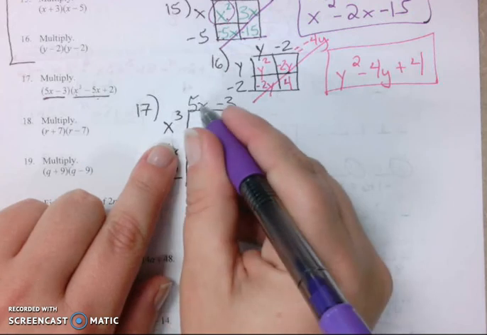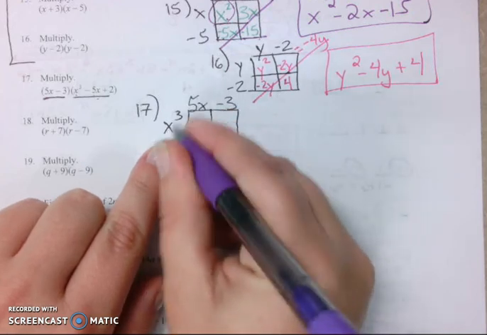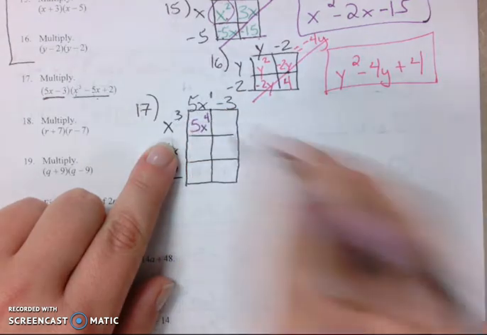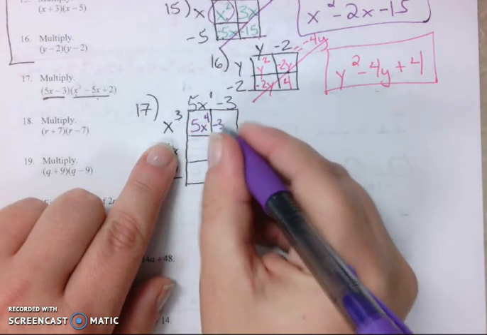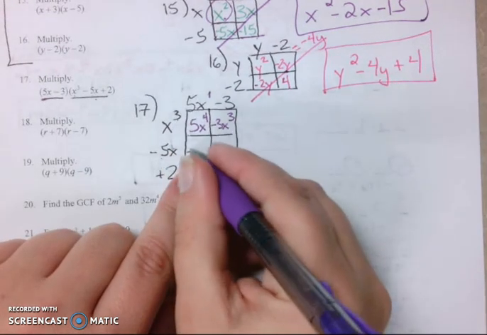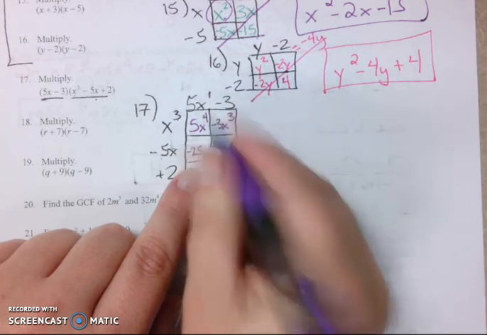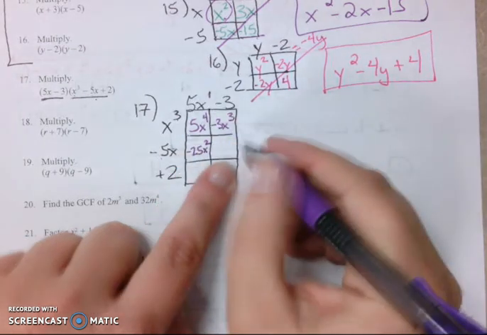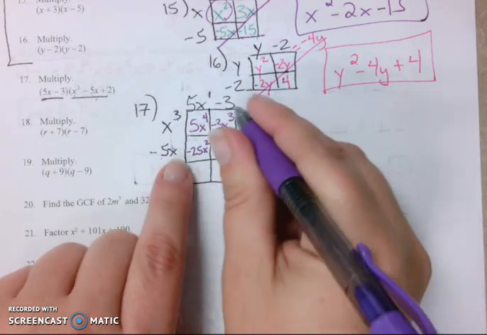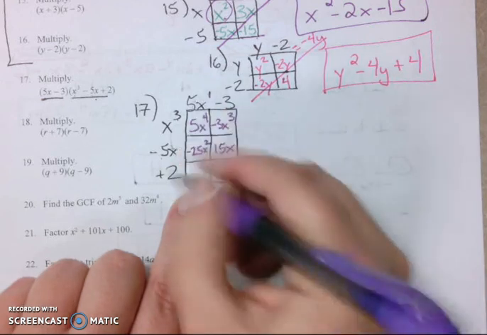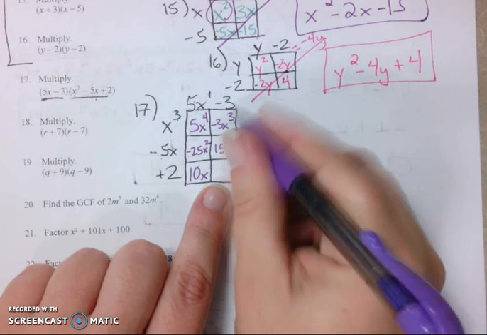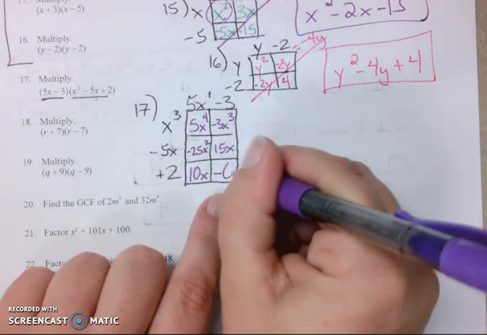So here I have 5x times x to the third. So x to the third times x, add the exponents to get x to the fourth. Negative 3 times x to the third. Here, negative 5 times 5 is negative 25. And x times x is x squared. Here, negative 5 times negative 3 is positive 15. And only 1x. 5 times 2 is 10. 1x, there's not another one. Negative 3 times 2, negative 6.